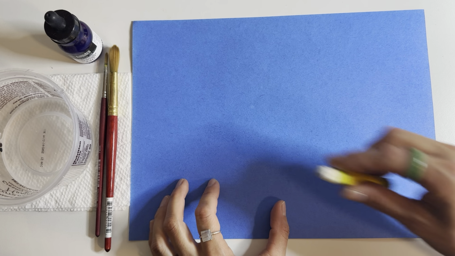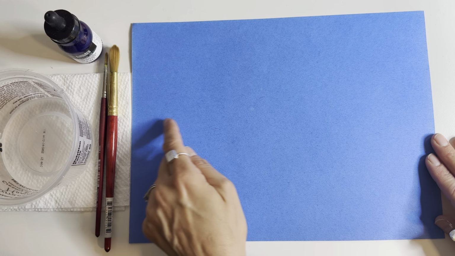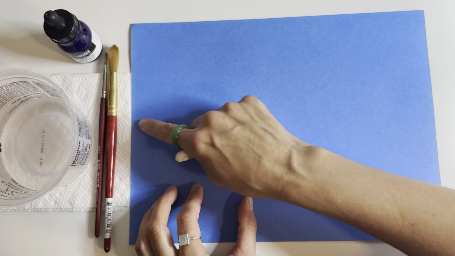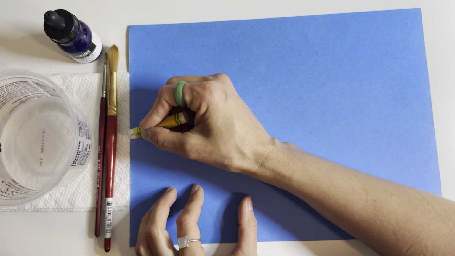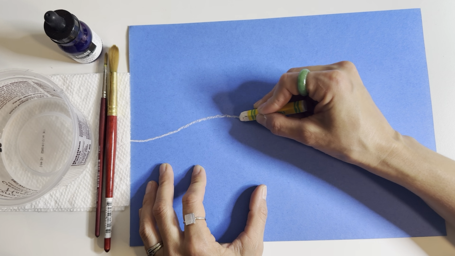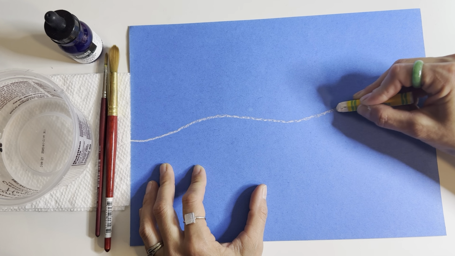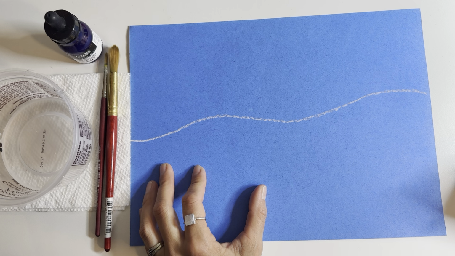The first thing we're going to do is we have our paper horizontal, and our middle is kind of eyeballing it here. It's the middle of our paper, and I make a line to represent kind of like the hill. Okay, so the first thing you want to do is a line somewhere in the middle.